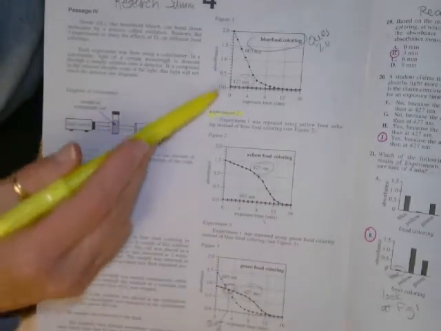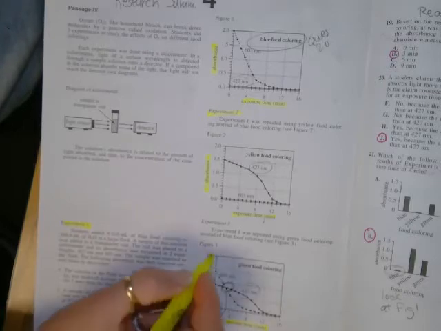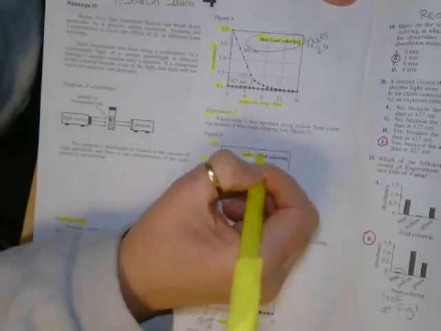Okay, my graphs. It looks like they're all the same. Exposure time is my x-axis, and it's all 0 to 16. Absorbance is all my y-axis, and it's the same scale there as well, 0 to 2. The one thing that does look different on the graphs is that figure 1 is blue food coloring, figure 2 is yellow food coloring, and figure 3 is green.